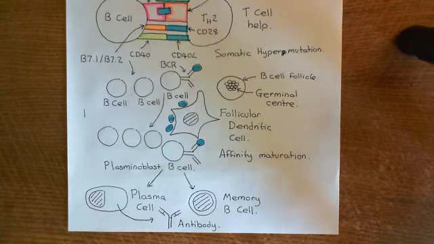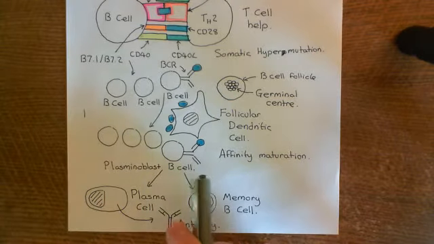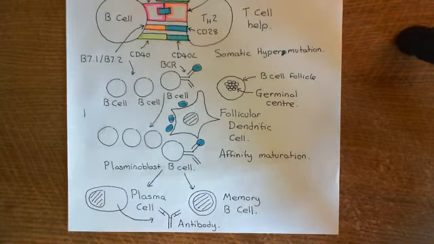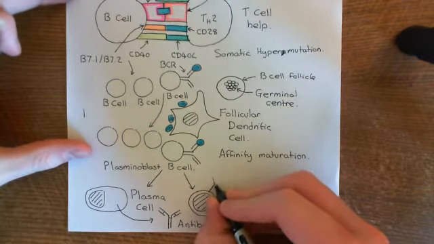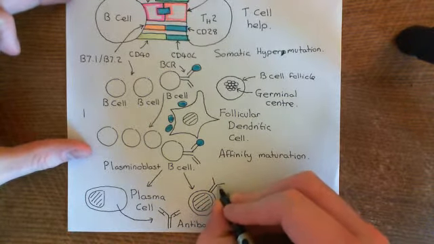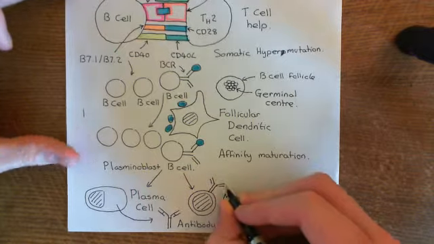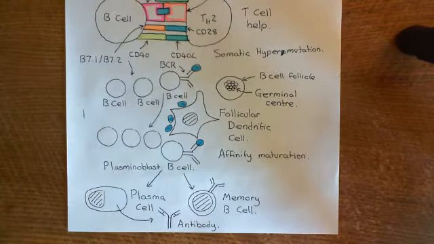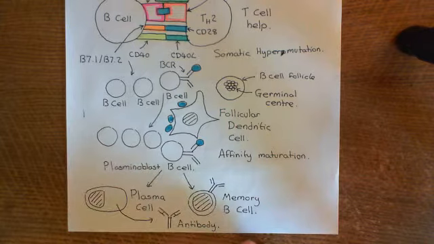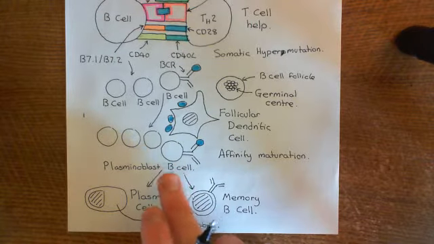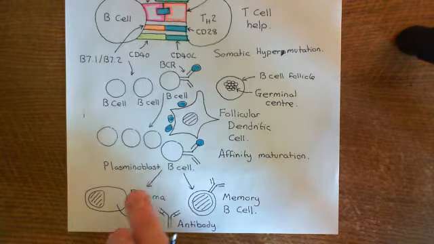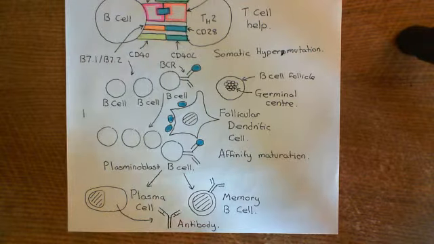Okay, and the point of memory B cells is that if the infection is to return again, then potentially this antigen will go up in the blood. So you'll get lots of this antigen in the blood, and this will bind to the B cell receptor on the surface of this memory B cell. So let me show this here. Here's the B cell receptor on the surface of the memory B cell, and the antigen will come along and bind to that, and it will then activate that memory B cell. It will differentiate back into a B cell, and divide and divide to make many B cells, which will then lead to the production of a huge number of plasma cells.